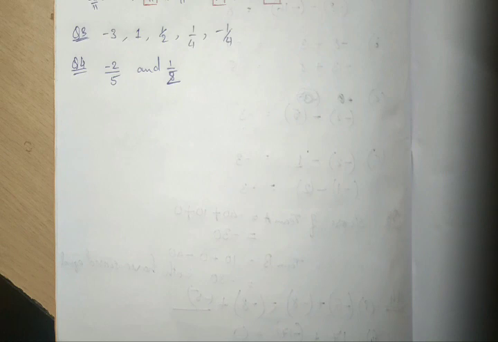So now we need to first equalize the denominators by taking the LCM, and since these are co-prime numbers, the LCM will be the multiplication of these 2 numbers only. That is equal to what? Yes, 10.